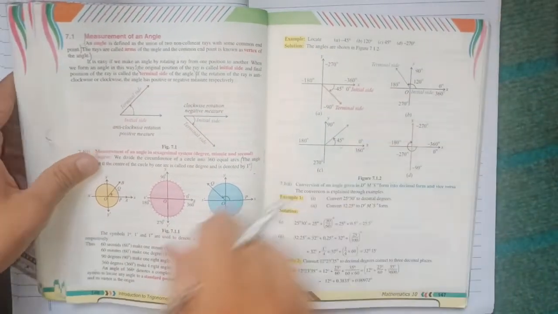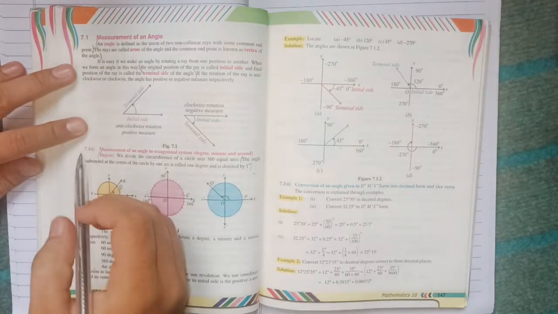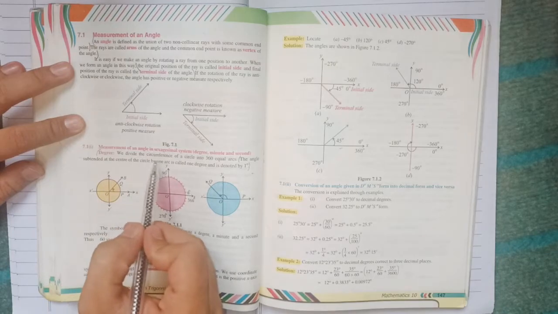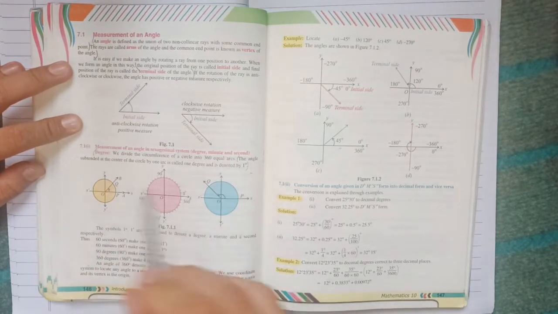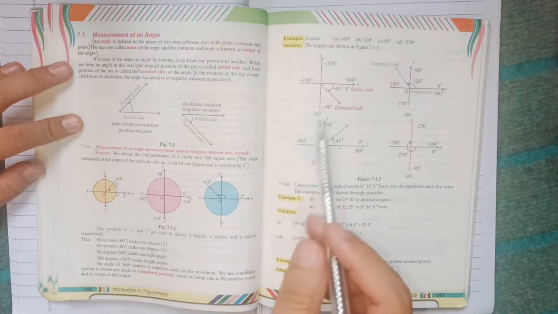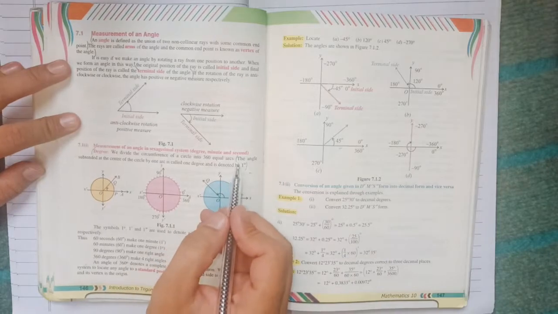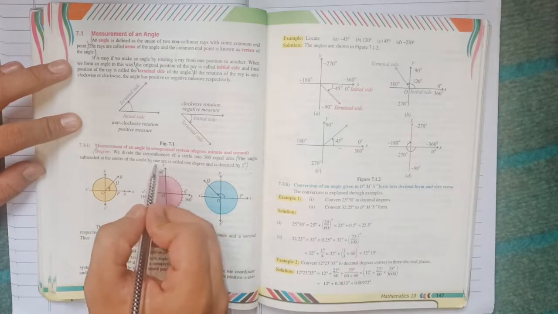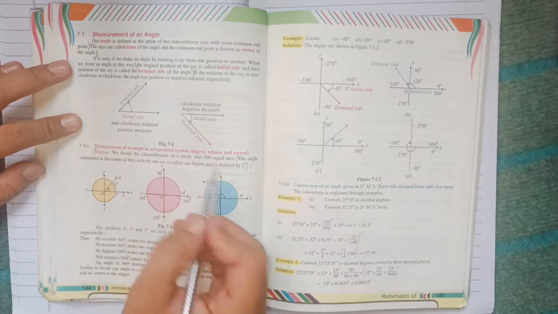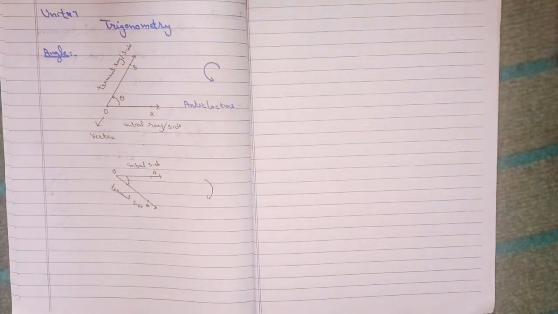Now let's move on and see some more definitions. Most of you are already familiar with it. You have studied it in school. Degree. We divide the circumference of a circle into 360 equal arcs. What is circumference? The boundary of the circle. You have studied it in chapter number 9. The angle subtended at the center of the circle by an arc is called 1 degree and is denoted by 1 degree. The definition is of degree.